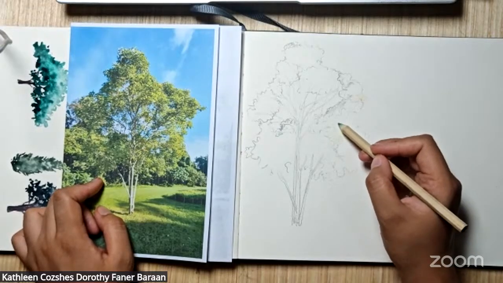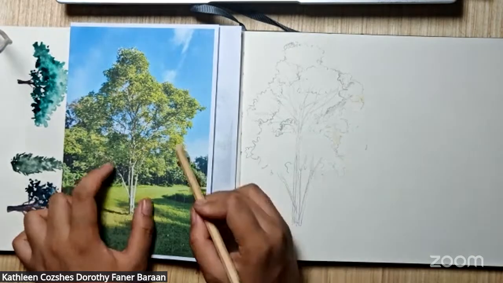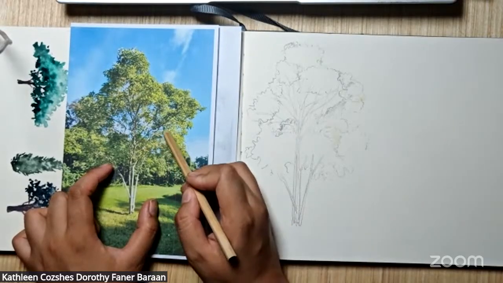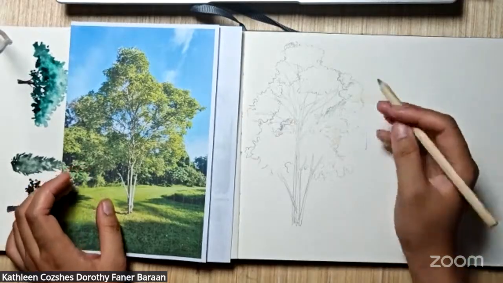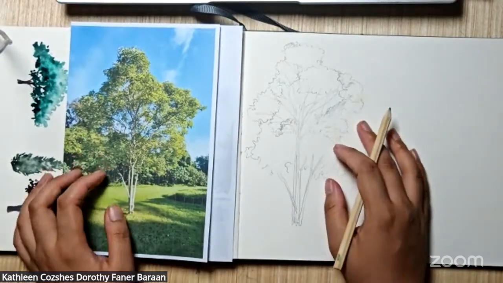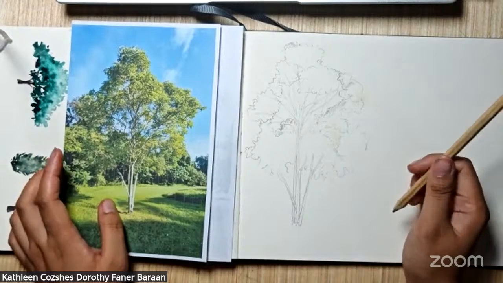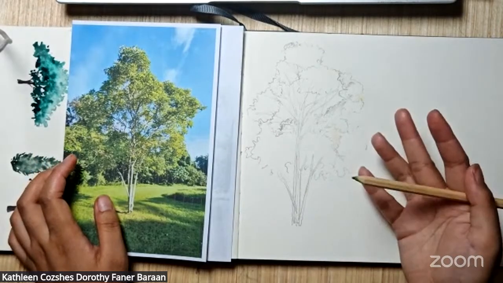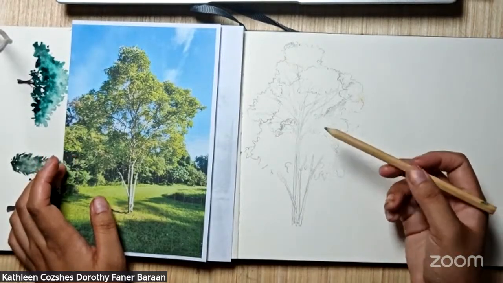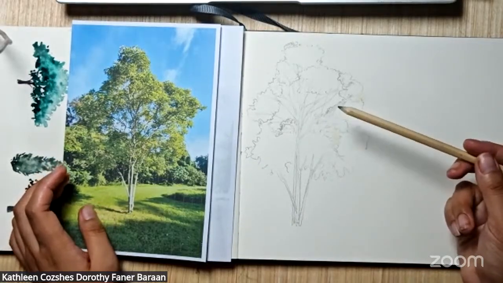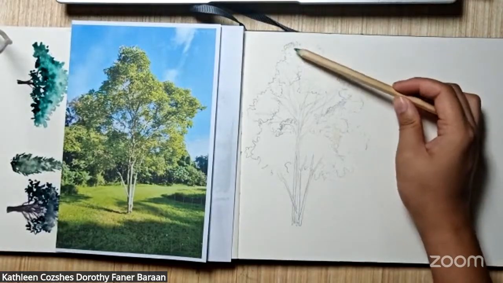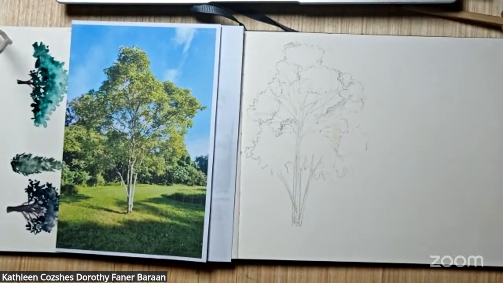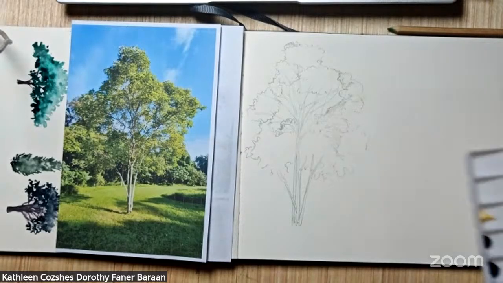And then for these kinds of clusters right here, I can see tiny, tiny clusters or groups of foliage there, but I'm not gonna draw individual ones of those because I'm gonna let the watercolor do its thing. So I guess that's how my mind works. When it's too tiny for the pencil, let the watercolor do its thing. The role of the sketch for me is to just basically delineate areas where my watercolor will be placed or where the highlights and shadows will be. At this point, I'm gonna put my pencil down and start painting.